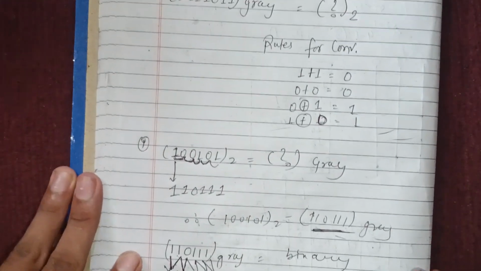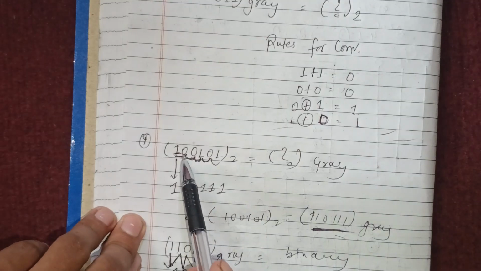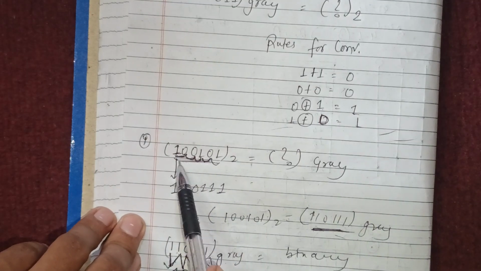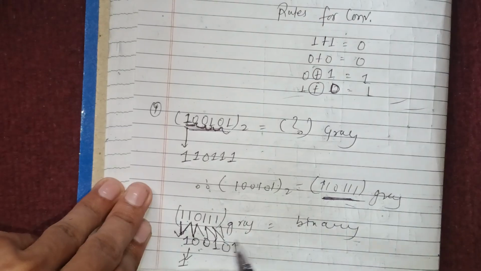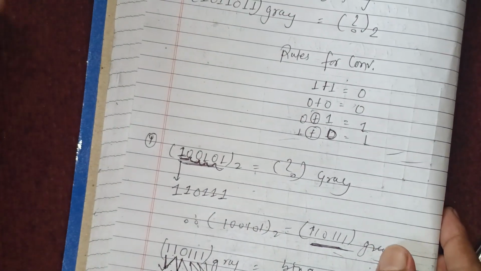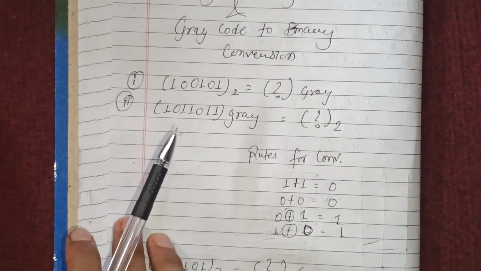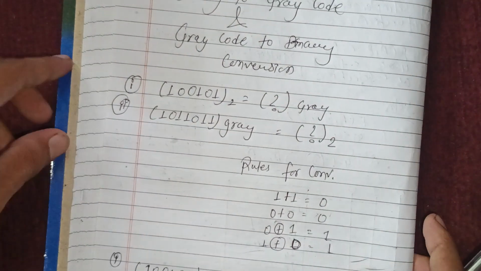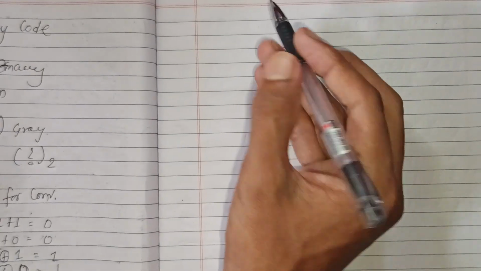Now let's check the answer. In the first question we had the binary like this, and we get the binary like this, so this means it is the correct one. You can check like that. So this is the rule. Now let's head into the second question, guys. The second question is gray to binary.